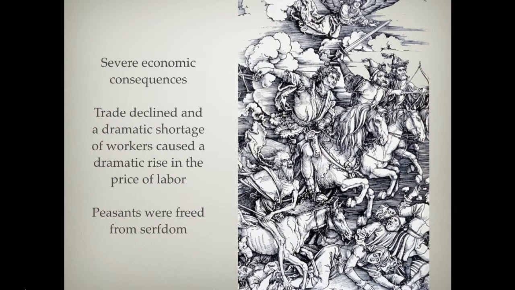Now, the economic consequences are kind of mixed. Here in the picture, before we move on to the economic consequences, I think it's important to note here that here's depicted the 4 horsemen of the apocalypse treading over medieval people. Now, one of them is disease, and so many people believe the apocalypse had really come upon them, and this was the disease was this horseman.